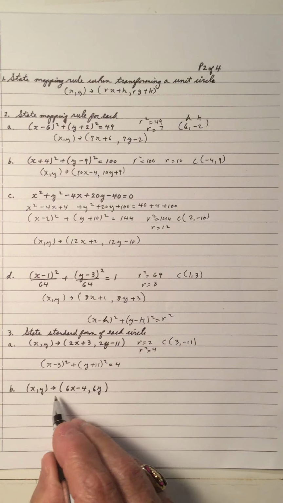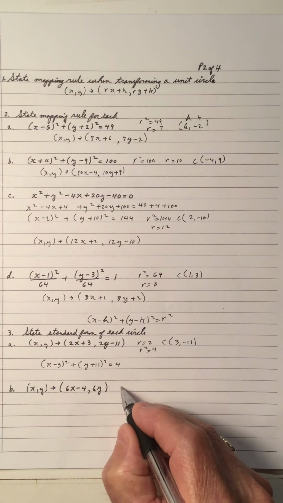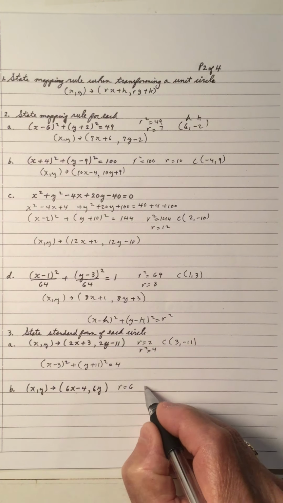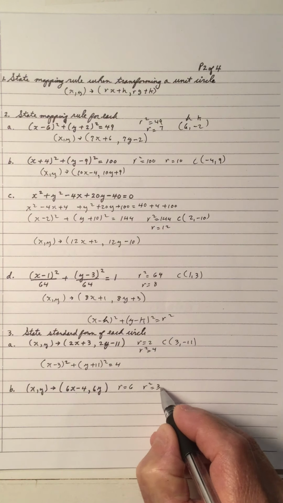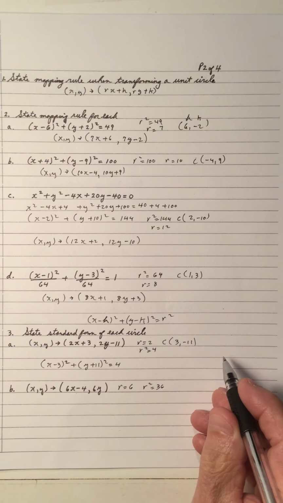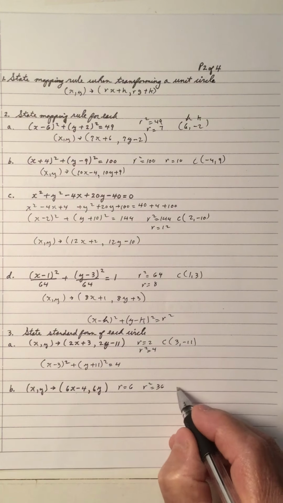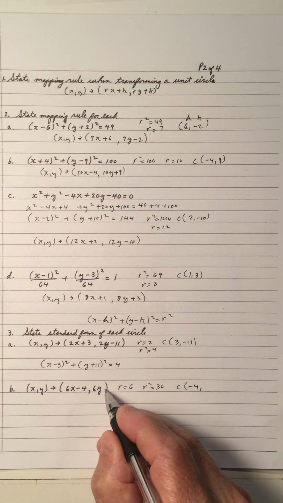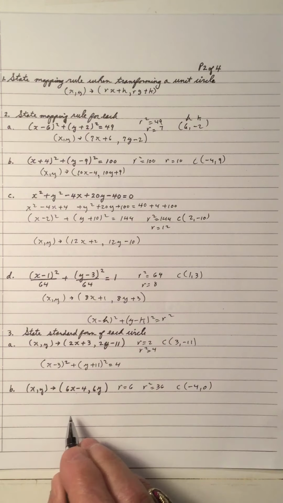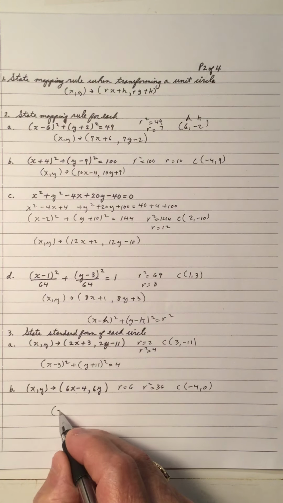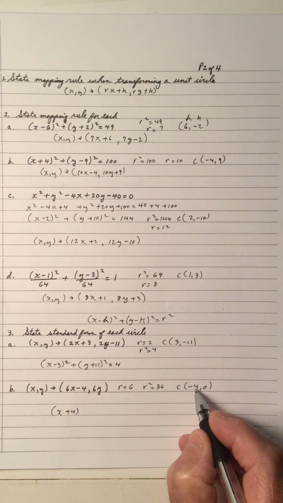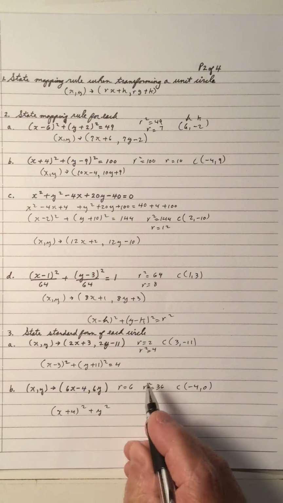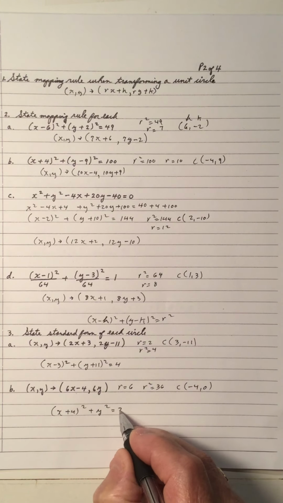And we have here another mapping rule. So we have the radius 6x, 6y, so the radius is 6. So that means that r squared is 6 squared, which is 36. And the center is, that's a negative 4, and there's no adding on the y, so that's a 0. So the center is x negative 4, 0, which is x plus 4. We change the sign. The y is a 0, so it's just y squared. And r squared is here, so that's 36.